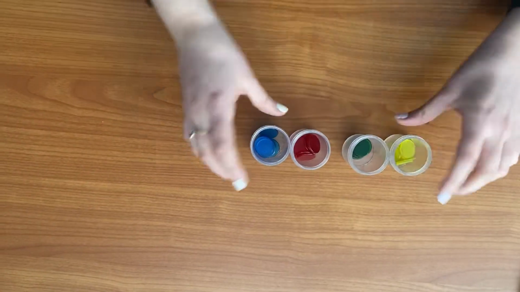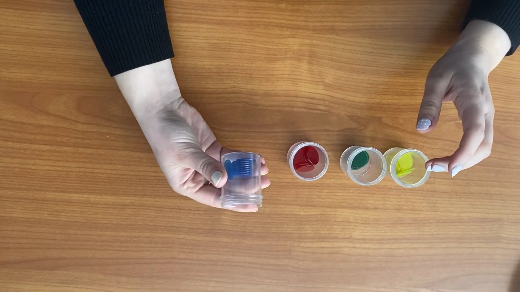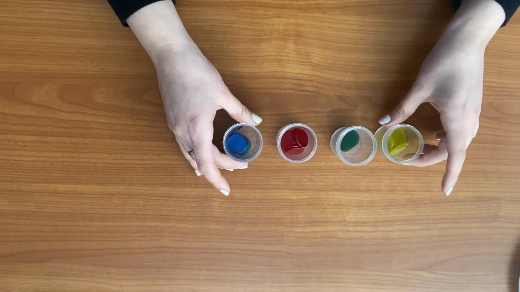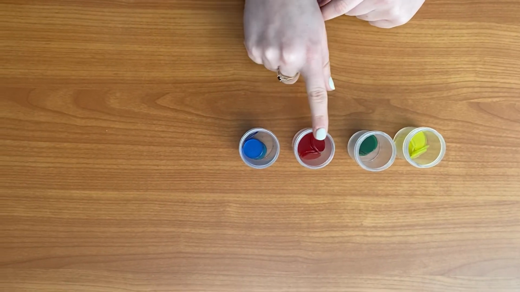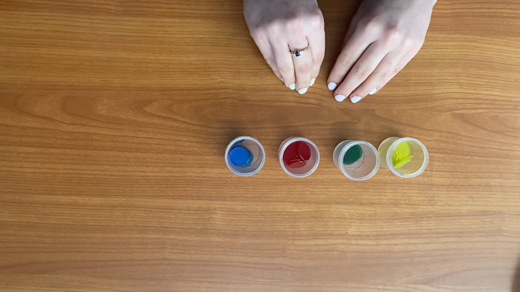Yesterday, we also looked at groups of 10. So Miss Lascaris had these counters, and inside each of these containers was 10 counters. And we learned how to count by tens. 10, 20, 30, 40. And this is something that you did yesterday.